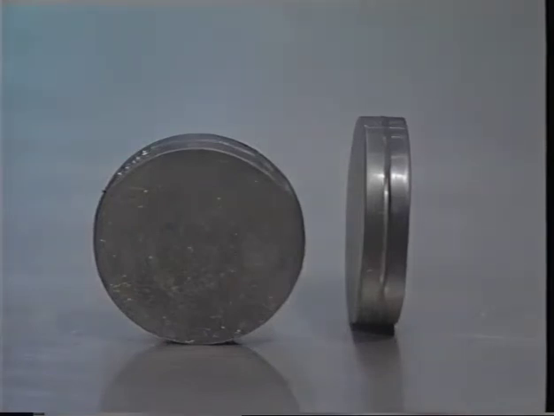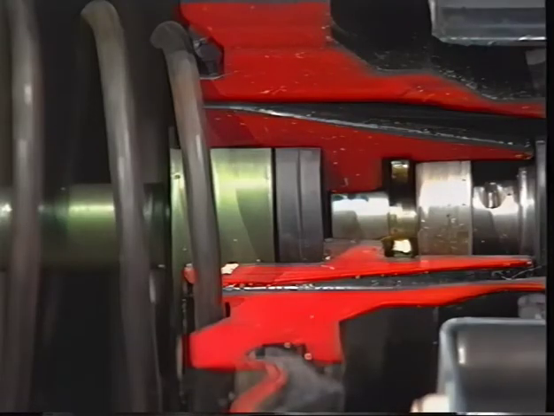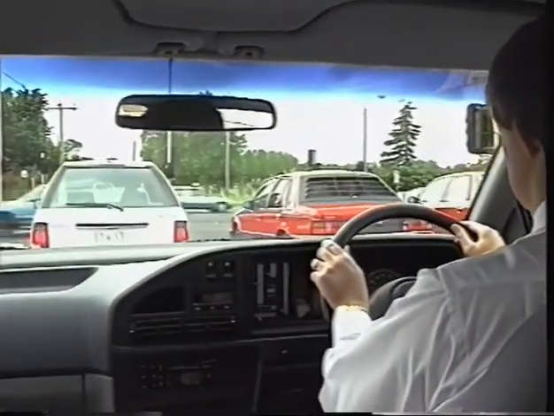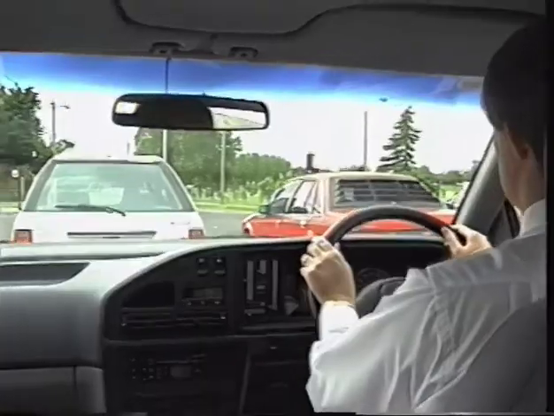Another potential problem area for adjustable and non-adjustable systems is the reaction disc. This is a small rubber disc which sits between the valve assembly and the output push rod inside the booster. Its job is to allow the driver to control the amount of assistance the booster provides.